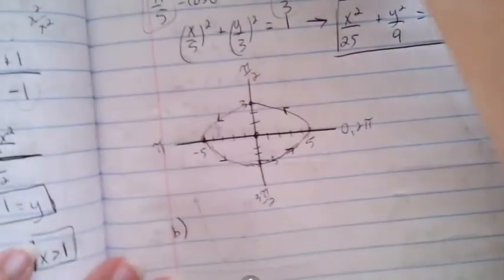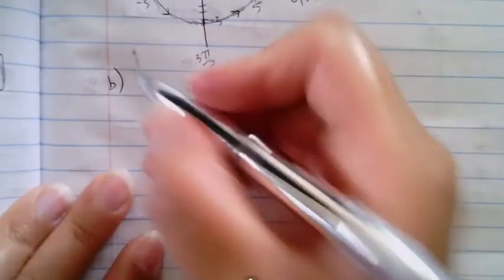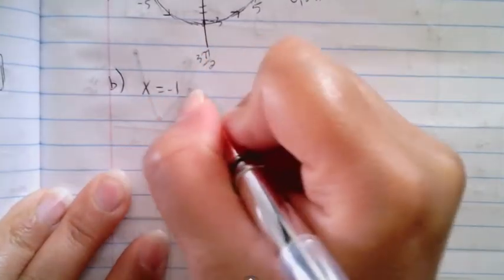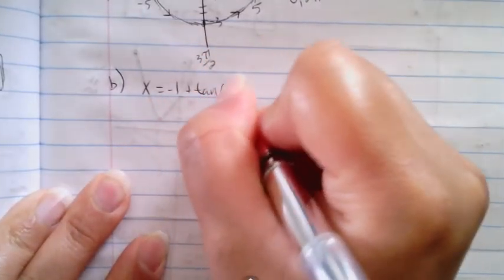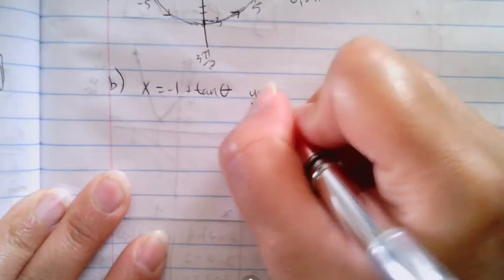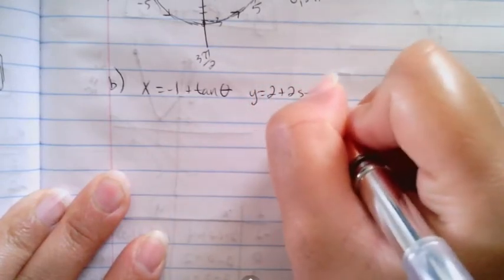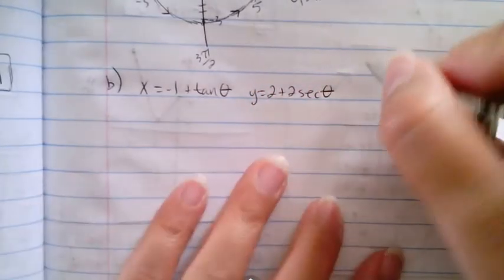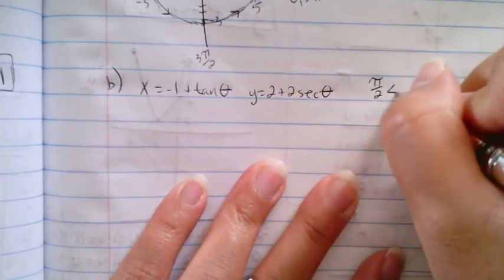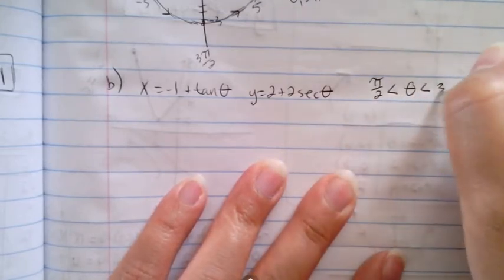So for letter B, I'm just going to copy the equation real quick. We have x is equal to -1 plus tangent of theta, and then we have y is equal to 2 plus 2 secant theta. And my restrictions are pi halves is less than theta is less than 3 pi halves.